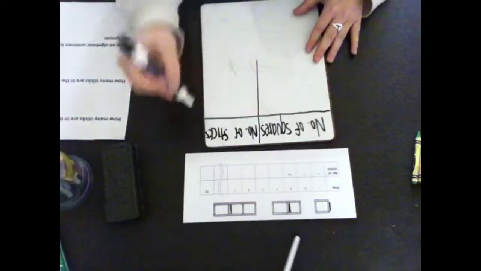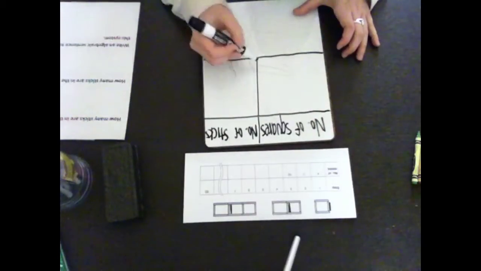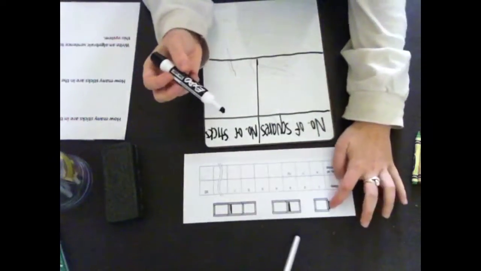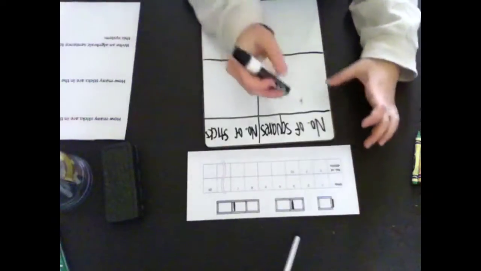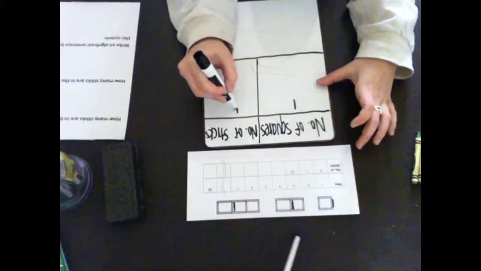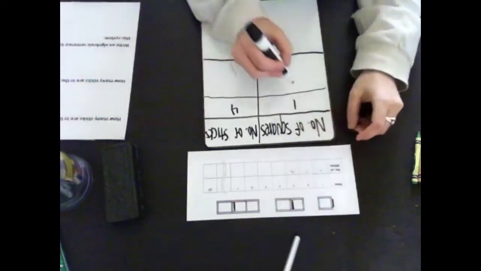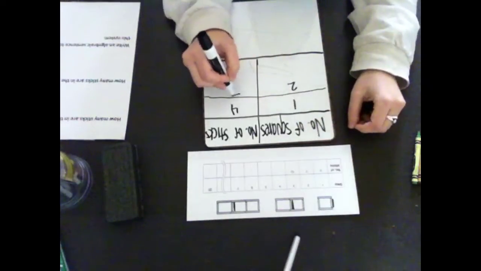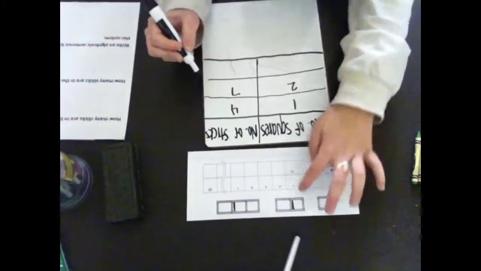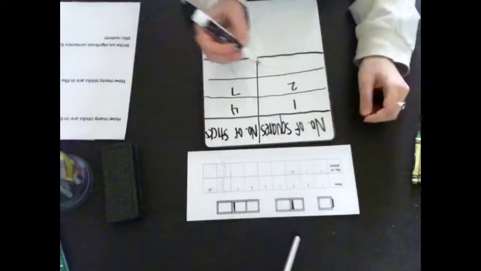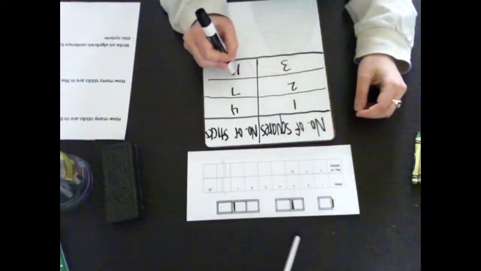And we'll see on our visual diagram that for every square, there's 4 sticks. So 1 square, there's 4 sticks. For 2 squares, there's 7 sticks. And for 3 squares, there's 10 sticks.